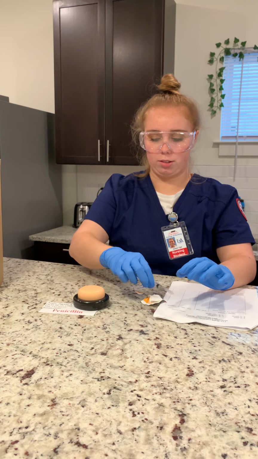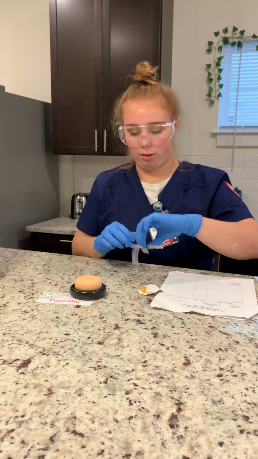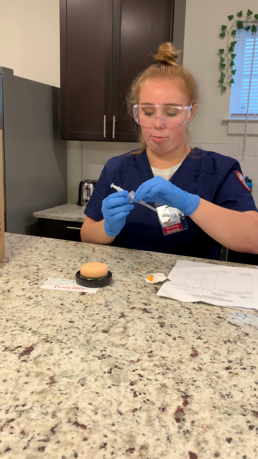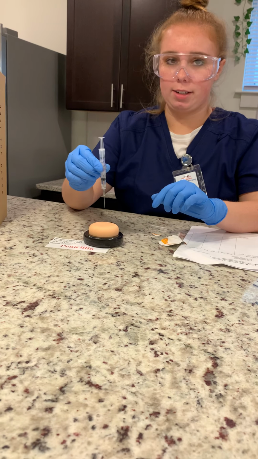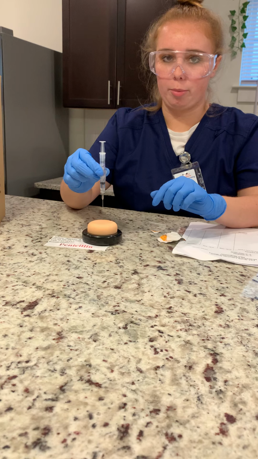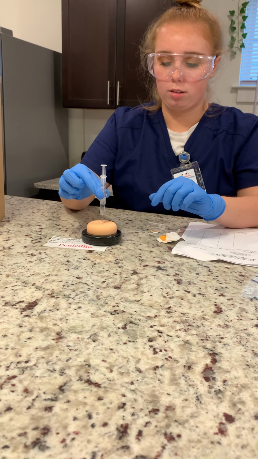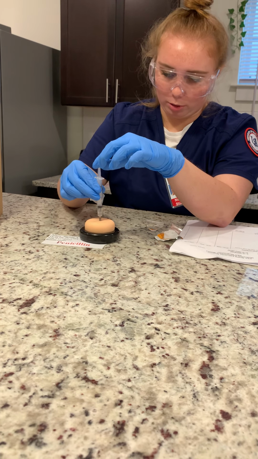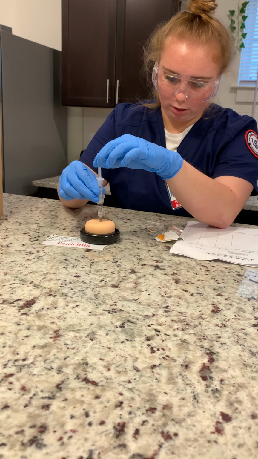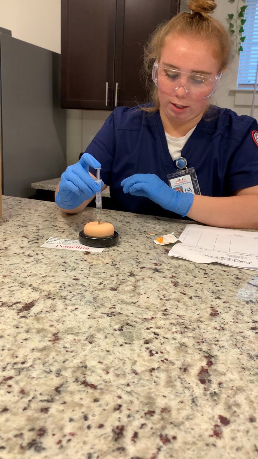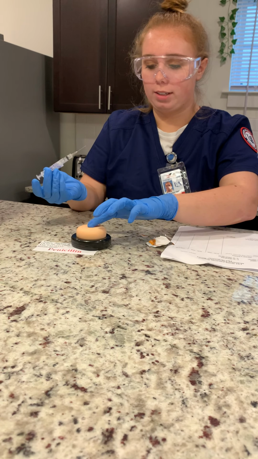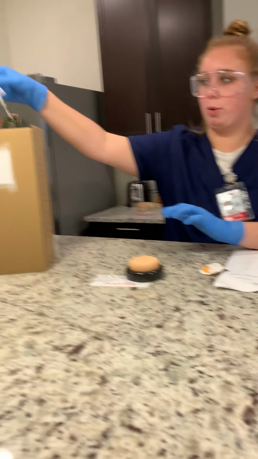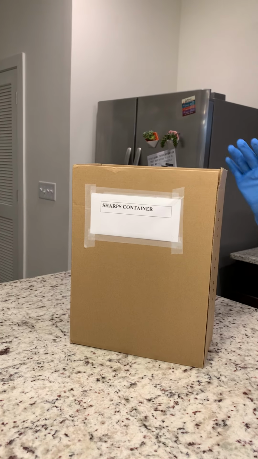Now that my injection site is clean, I'm going to go ahead and uncap and administer. I'm going to administer this at 90 degrees because it is an intramuscular injection. I'm going to aspirate for blood return. There is no blood return, so I'm going to go ahead and administer the medication. Apply slight pressure as needed and dispose of my syringe into the sharps container.